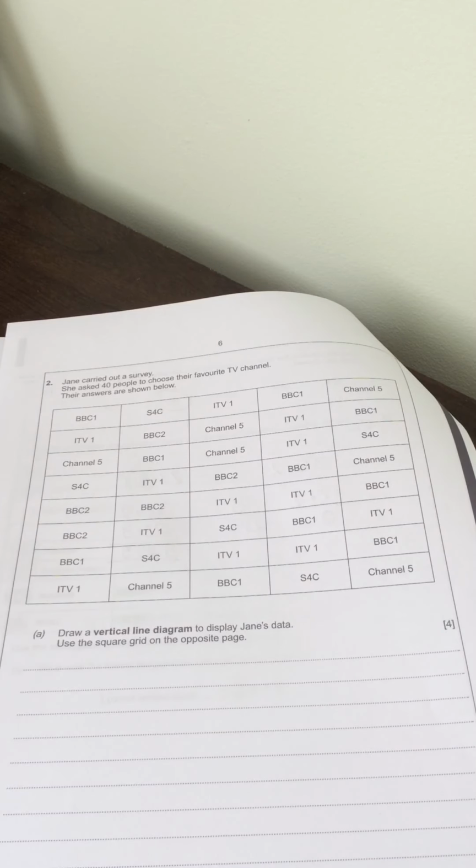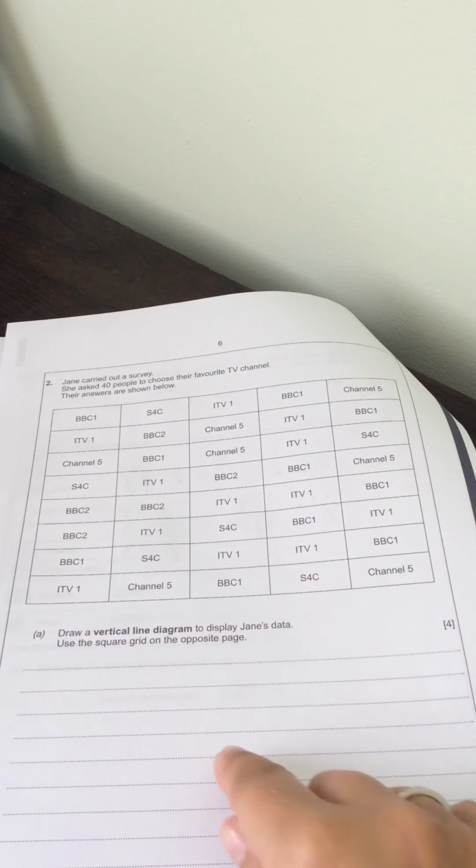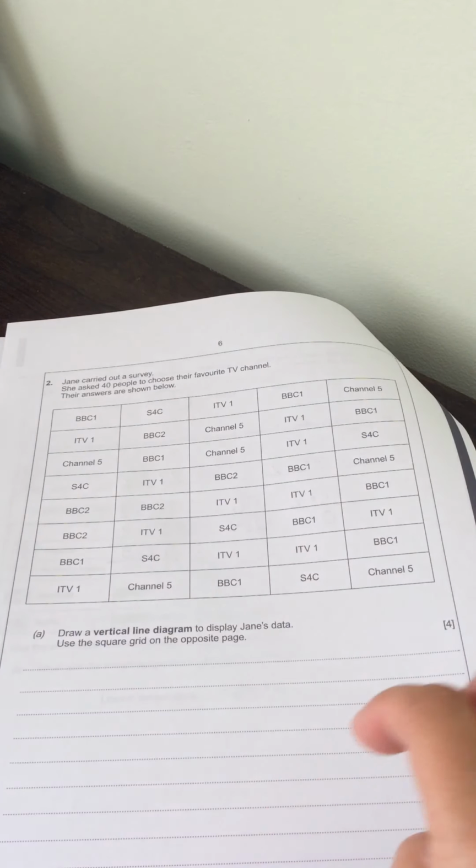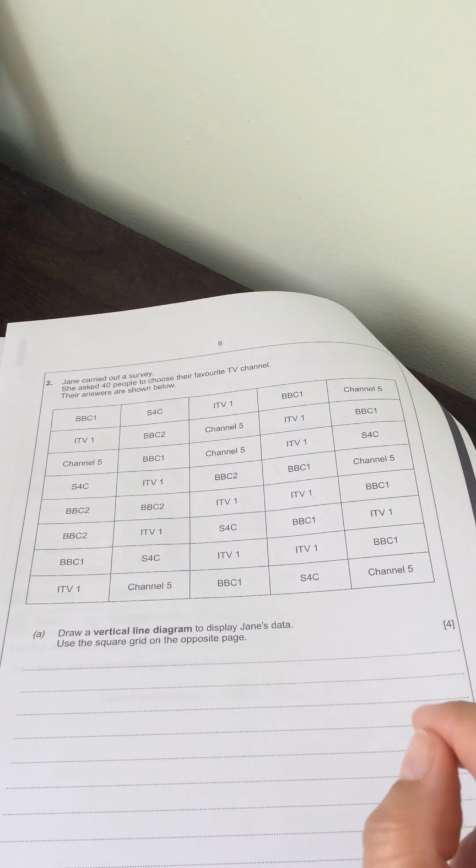Question 2. Jane carries out a survey and she's asked 40 people to choose their favourite TV channels, and their answers are shown below. So we can see the answers in this table. Draw a vertical line graph to display Jane's data, and use the square grid on the opposite page.